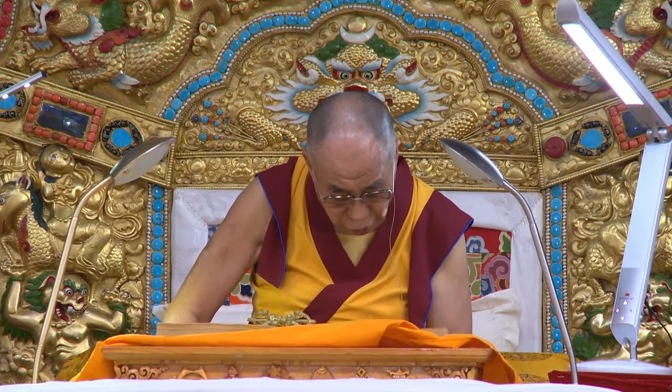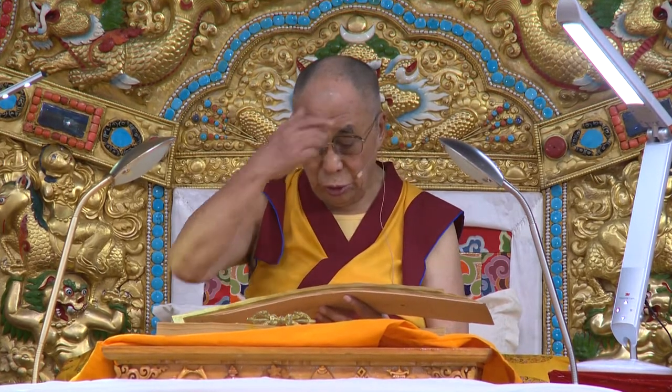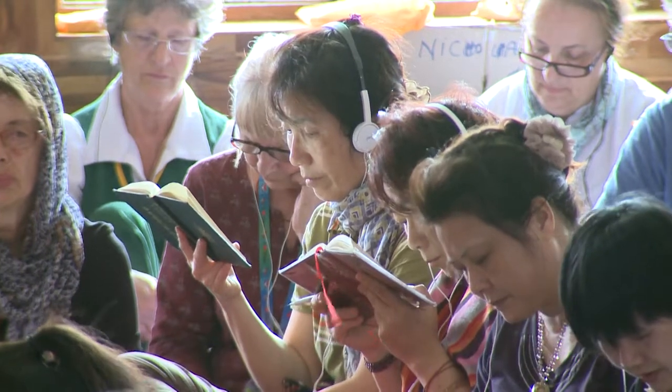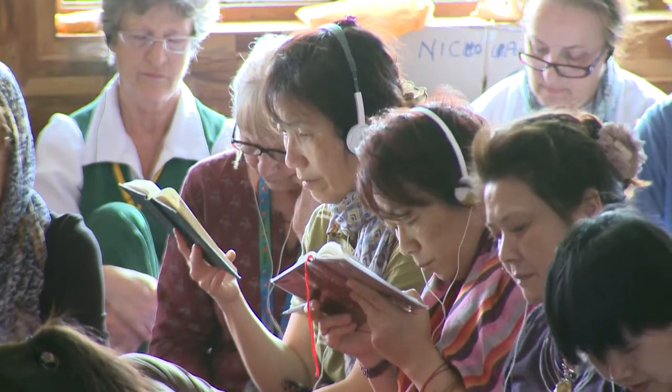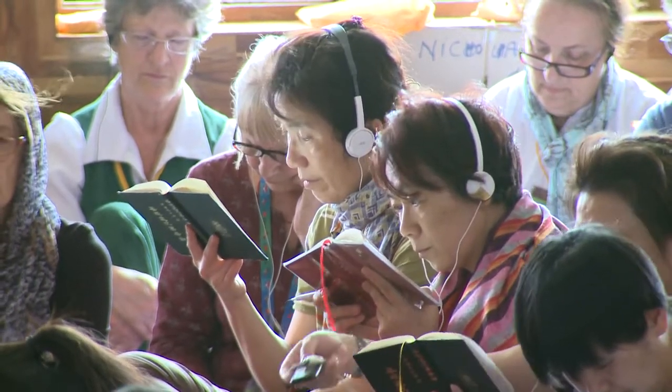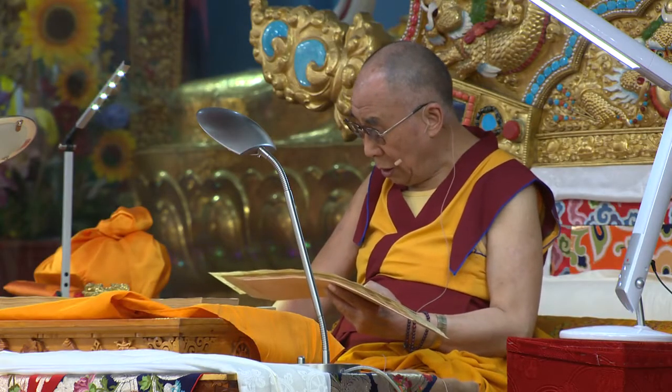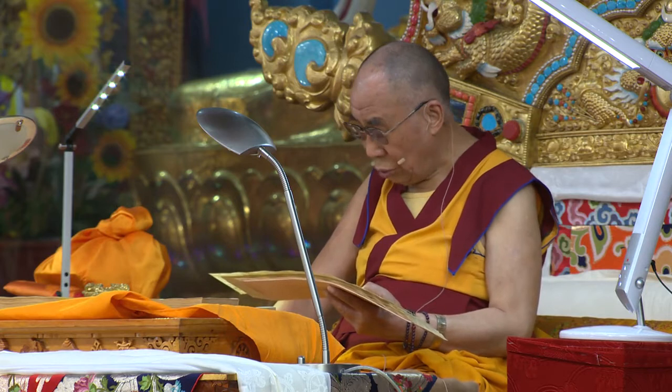However, concentrations which at least involve one-pointedness on a virtuous object are classified with serenity. Virtuous cognitions which distinguish an ultimate or conventional object are classified with insight. This is what the sutra means in stating that all of the virtuous qualities of the three vehicles result from serenity and insight. So there is no contradiction.